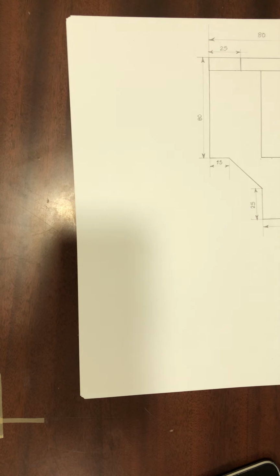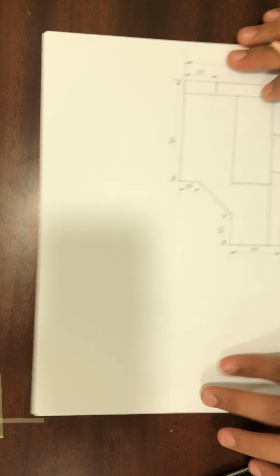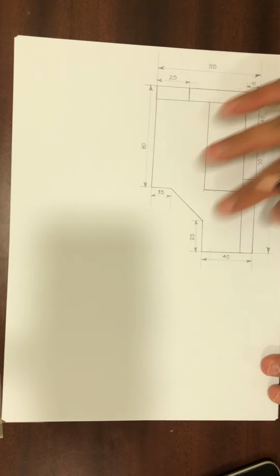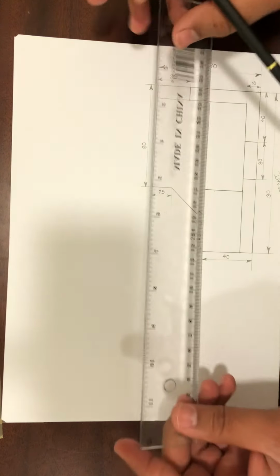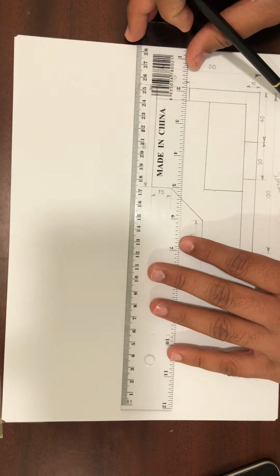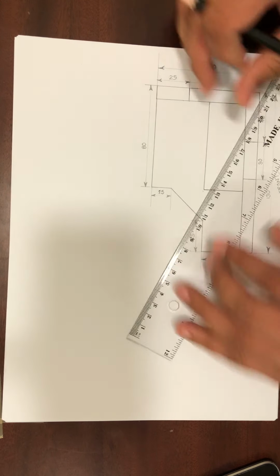Okay, with this the front view is finished. Now we have to draw the top view. So in order to draw the top view, first what you have to draw? You have to draw a line.